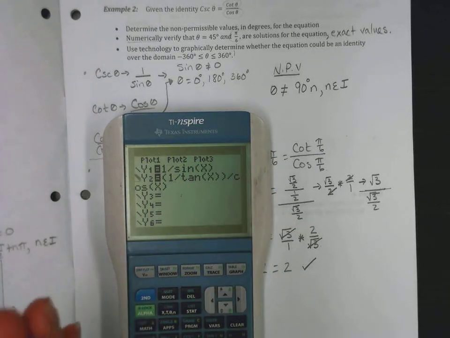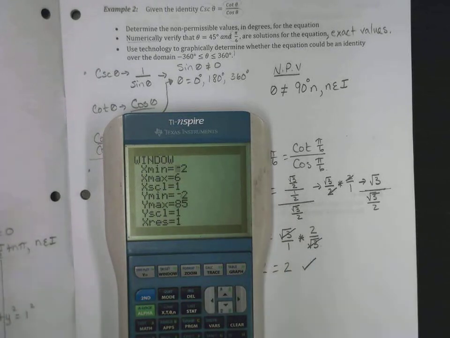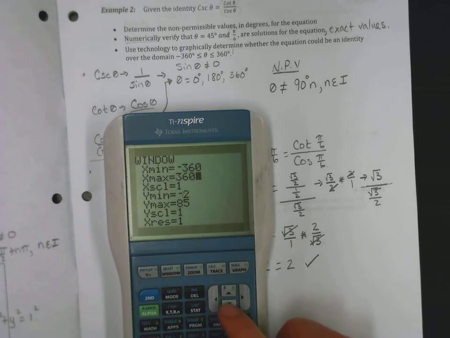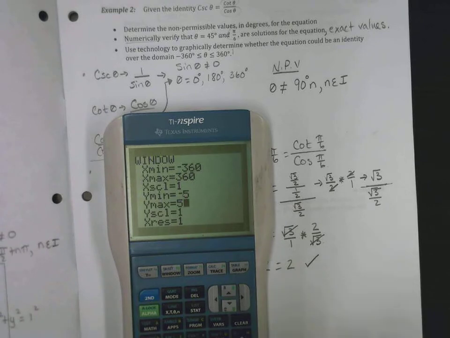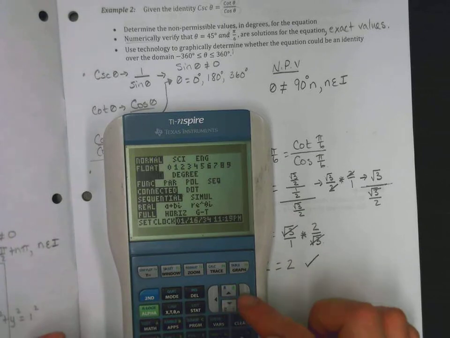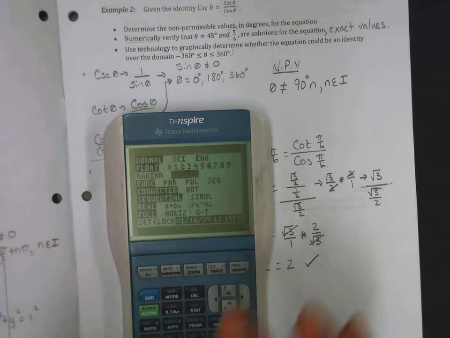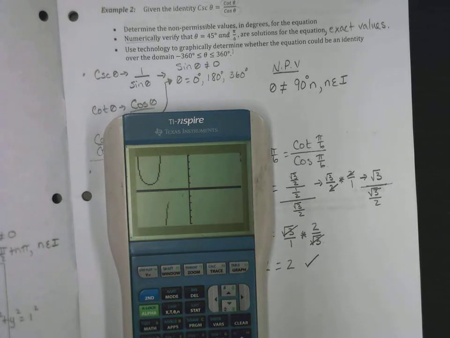Before I graph this, let's think about my window. My domain needs to be negative 360 to 360, and a safe zone for your Y value is always about negative 5 to 5. Because my domain is in degrees, you need to make sure your mode is in degrees, and then we're going to graph this. Here's my first graph. We've got asymptotes, non-permissible values, every 90 degrees. Then my second graph is being drawn, and because it's a thicker line, it's clearly being drawn over top of the original graph.